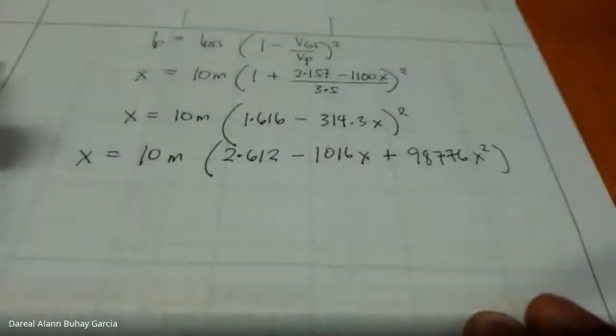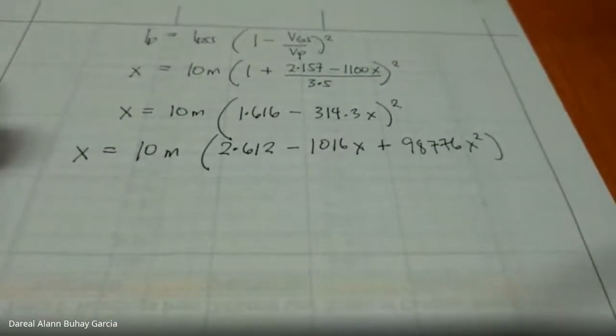Then this one squared. Multiplying everything by 10 milli.